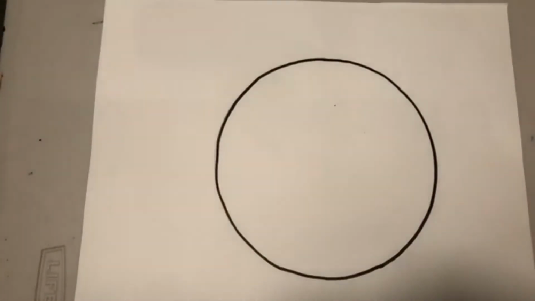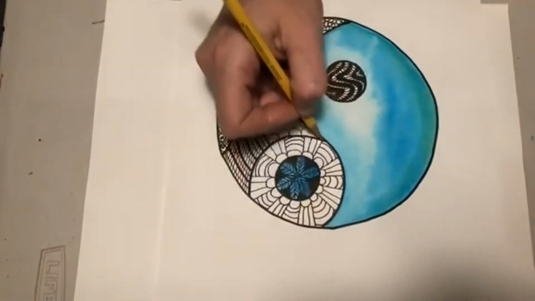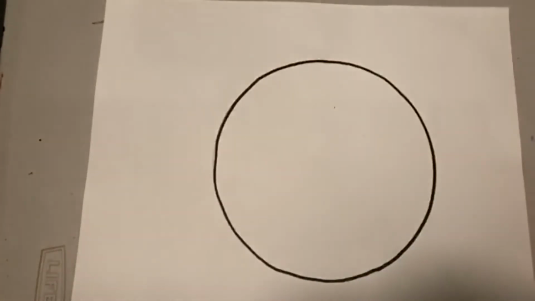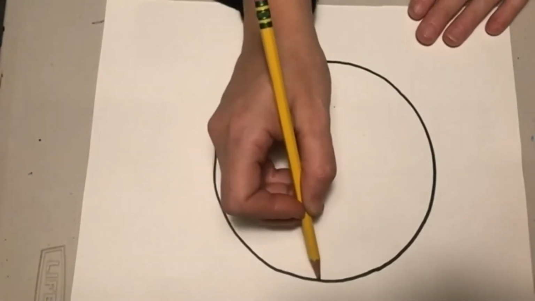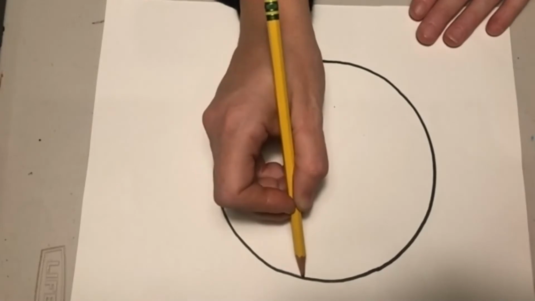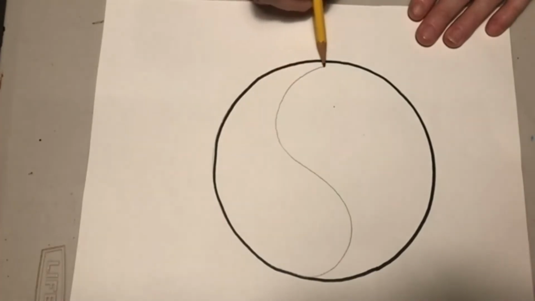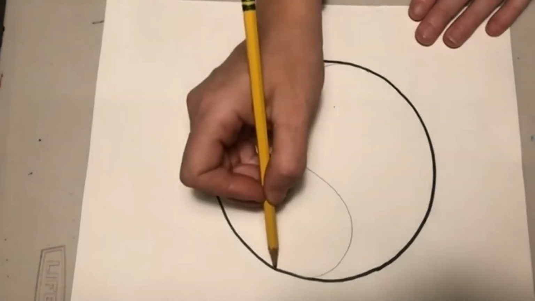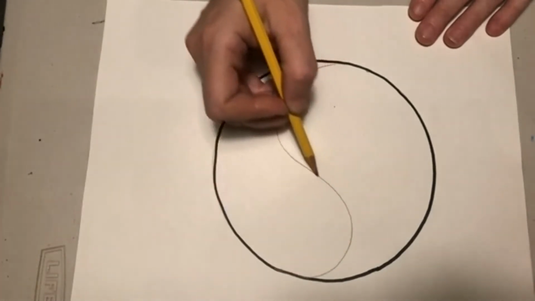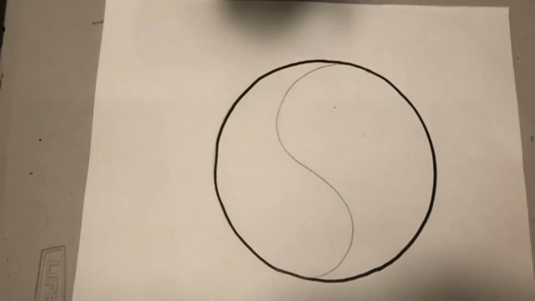And then the next thing we're going to do is create that S shape that divides the yin yang in half. So this is like an S dividing this in half, so it has two curves. I'm going to start over here, not quite in the middle of my circle, and I'm just going to pretend like I'm starting that S. And I'm going to curve around. Even though I'm overlapping this line a little bit right here, I'm going to curve around for my S, and then I'm just going to finish it along there. And now I'm going to go ahead and darken this up.